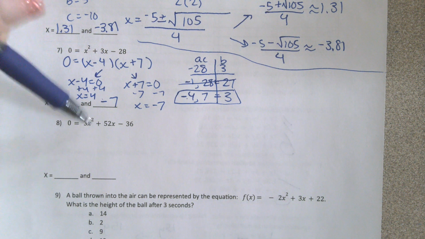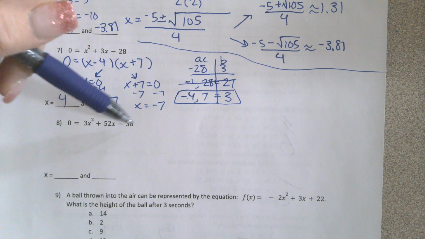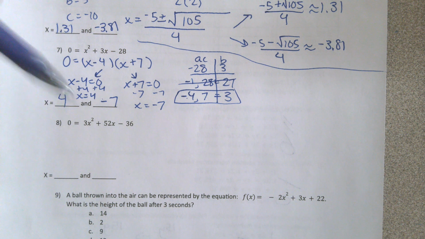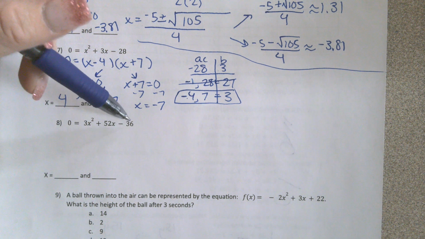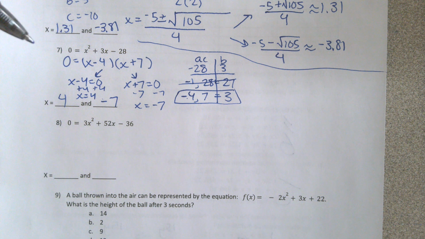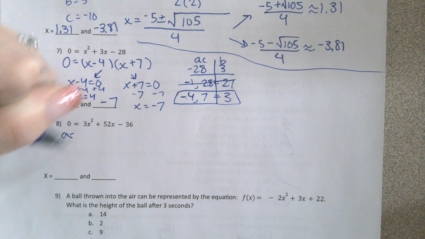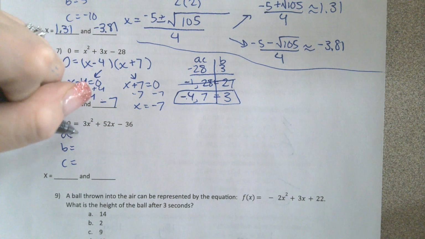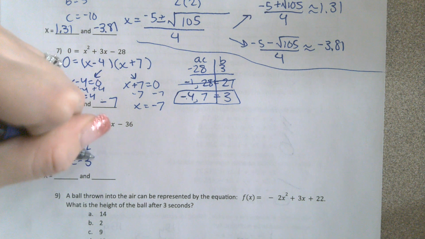0 equals 3x squared plus 52x minus 36. These are also nice numbers as well. You can either do slide and divide, or you can do quadratic formula. Both are allowed. I am actually going to do quadratic formula just because those numbers are going to get a bit big, and even for me, I don't want to sit here and try to mess with my calculator. I'd rather do quadratic formula. Plus, it'll give you guys some more practice. So quadratic formula it is.